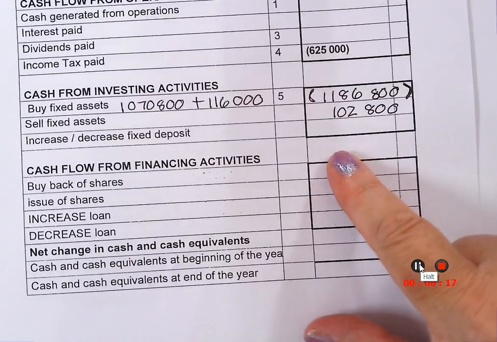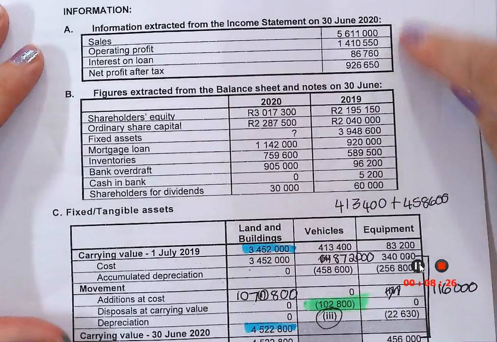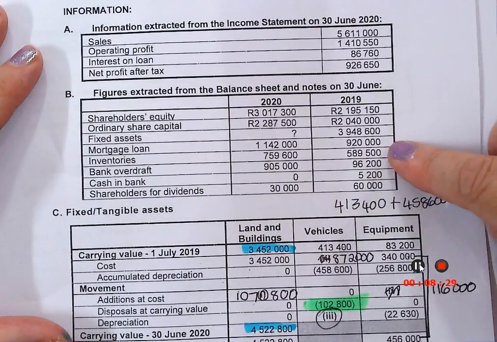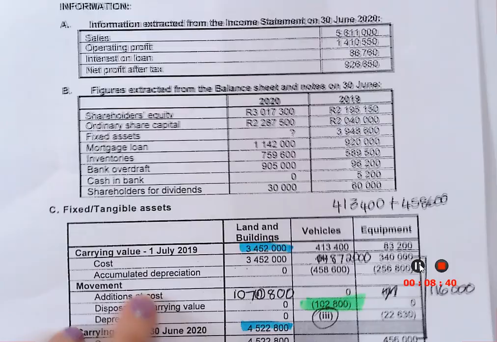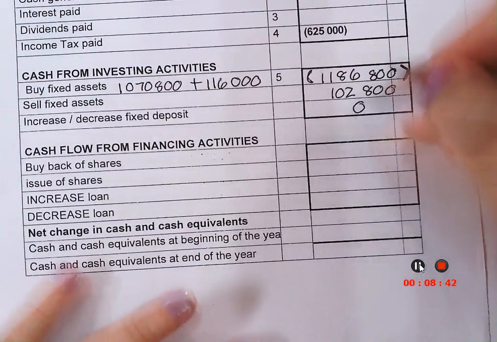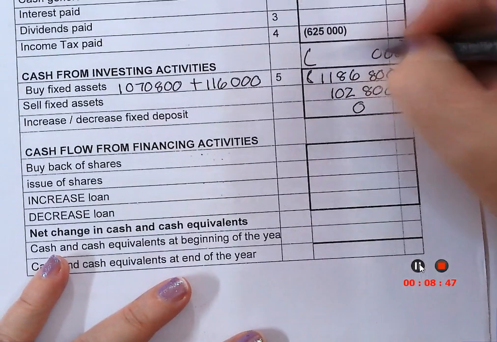So while we are already busy here with investing, can I ask, is there a fixed deposit? Let's quickly go look. They gave me the income statement. They gave me the balance sheet. Is there a fixed deposit? Remember, also look for the words financial assets and investments. Is there any? No. So we can literally close this one off. It's going to be negative, an outflow of cash, 1,084,000.